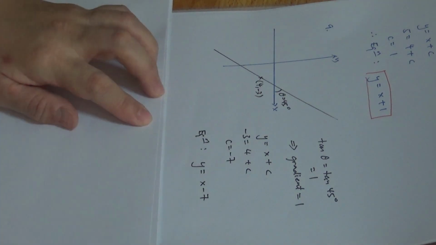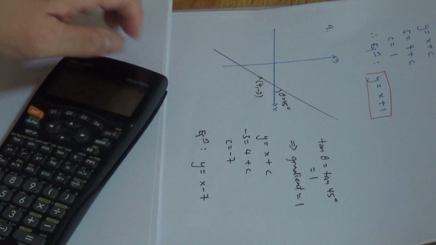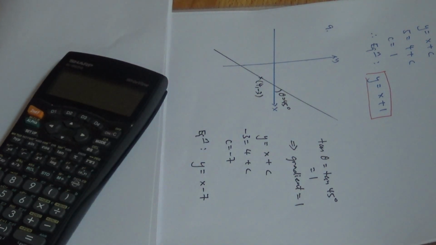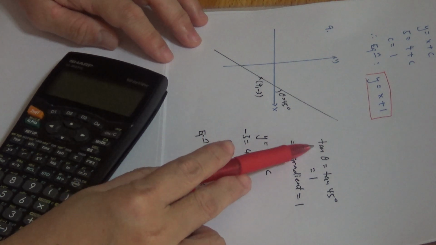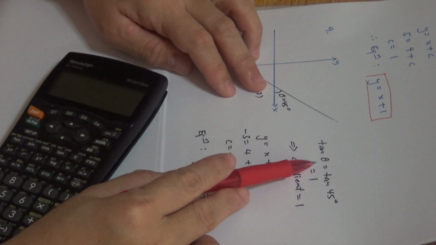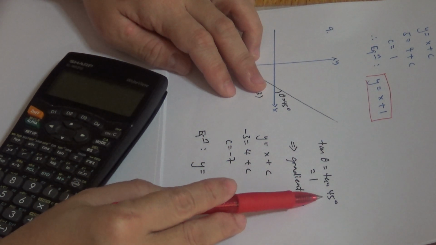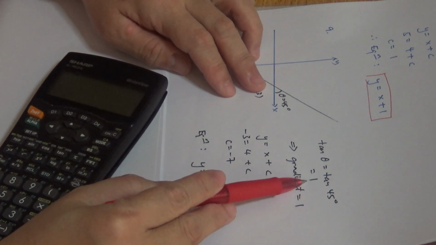Now, let's take a look at question 9. A straight line passes through the point (4, -3) and makes an angle of 45 degrees with the positive direction of the x-axis. What is the equation of the line? Now remember, I said gradient is tangent theta, which is tangent 45 degrees in this case, which is 1.